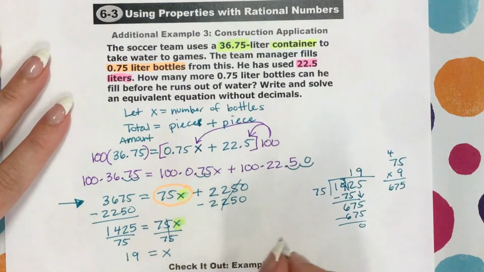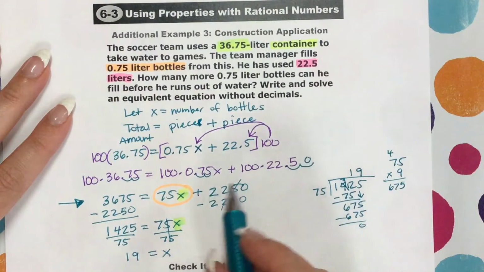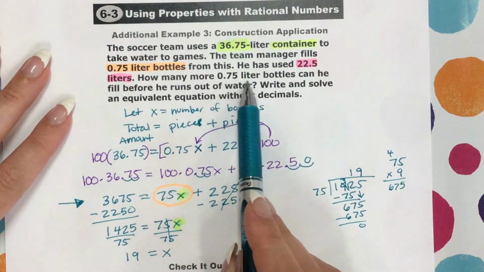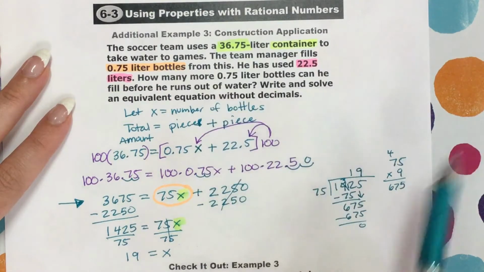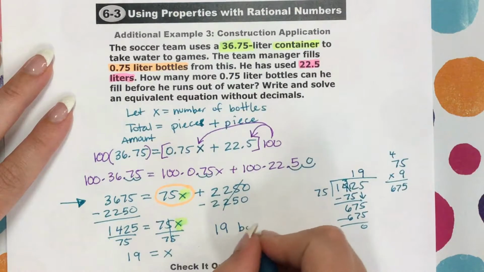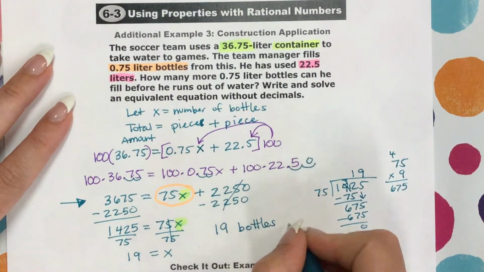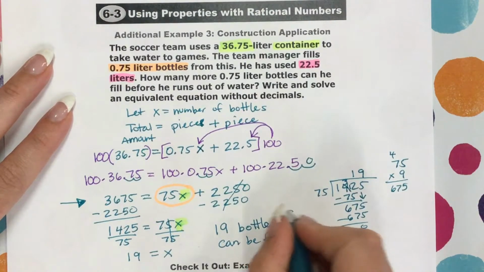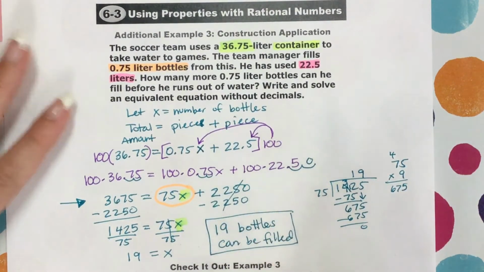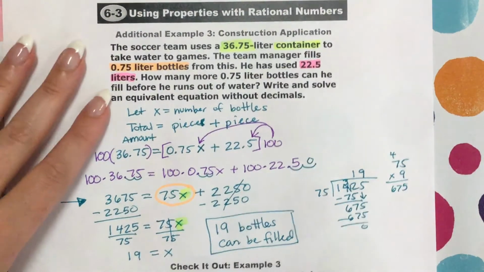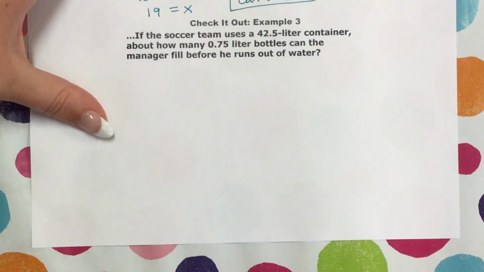So, what does it want to know? How many more 0.75 liter bottles can be filled before we run out of water? So we'll say 19 bottles can be filled. So there we go. Perfect. All right, let's go on to the next example. Check it out, example 3.